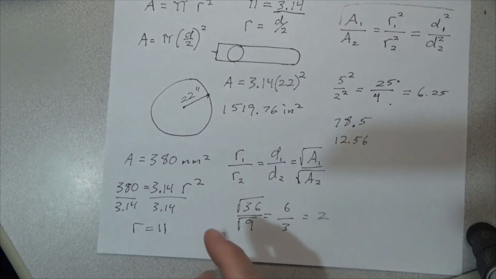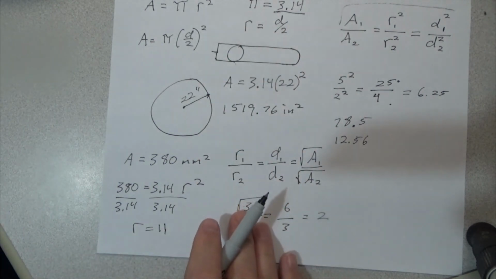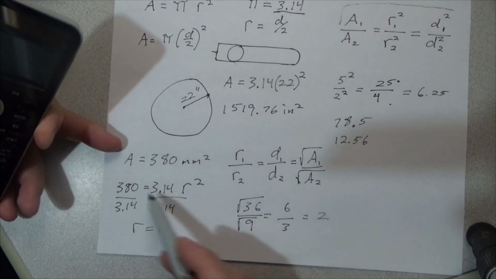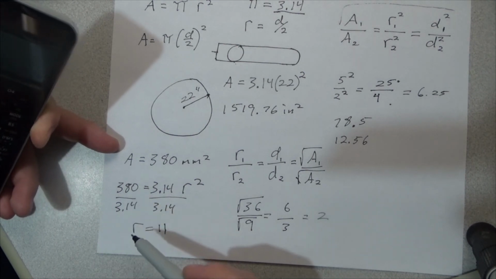So let's prove that to ourselves. Let's put that back into this equation. So pi, 3.14, times 11 squared, which is 121, is equal to 379.94, which is, I mean, a little rounding here, which is 380.